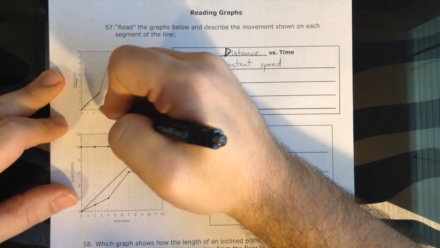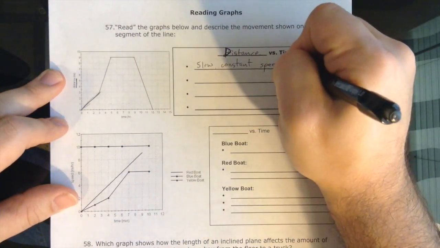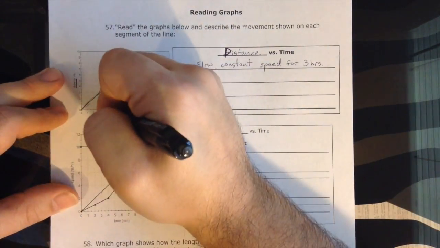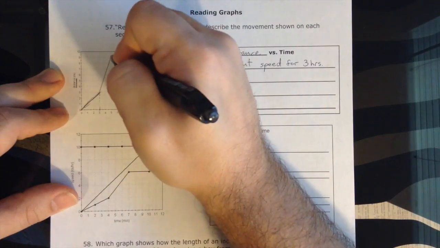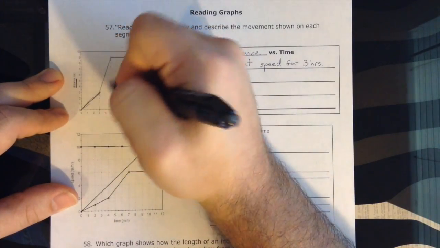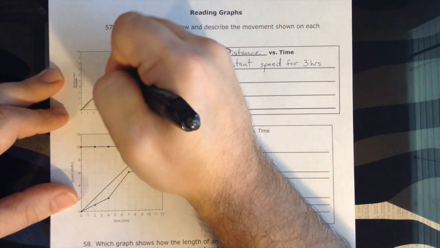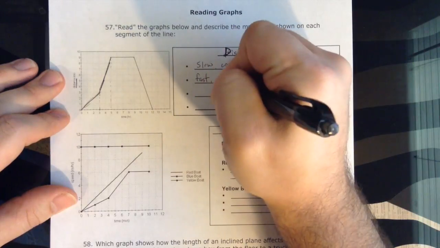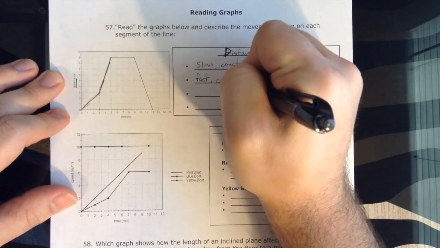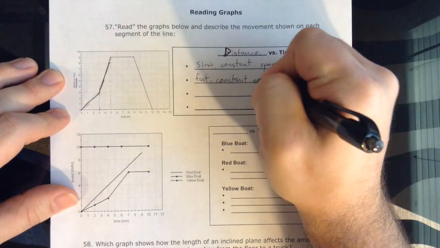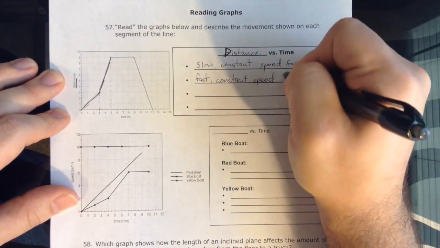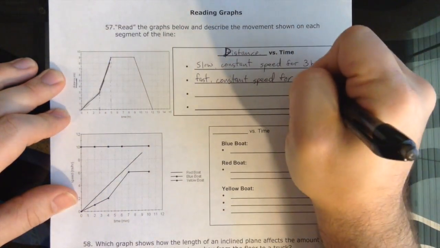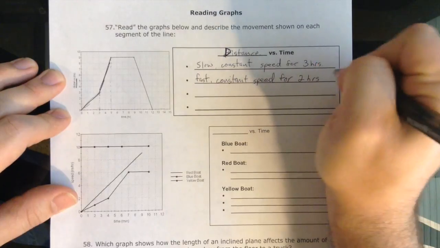And we could look, and we could say for 3 hours. So it moved to this point. Then the next line segment would be this one, and that speed increases. So we'll say fast constant speed. And we look and see how many hours, and it was 2 more hours.